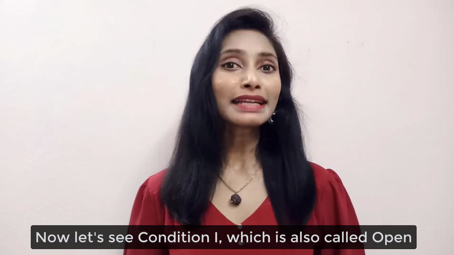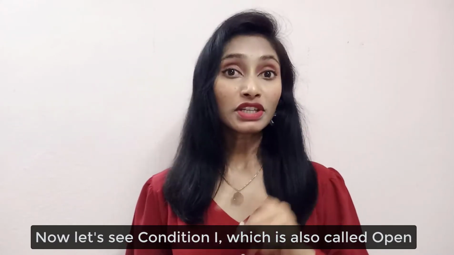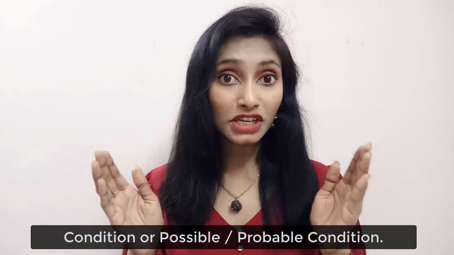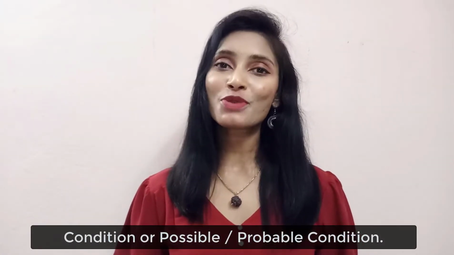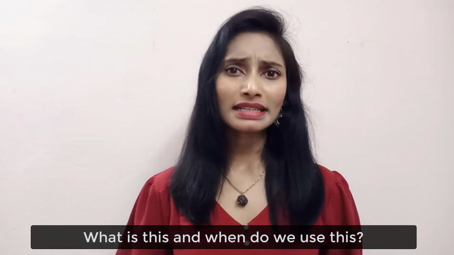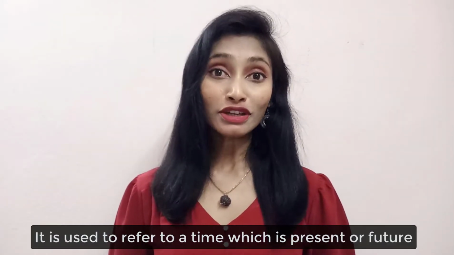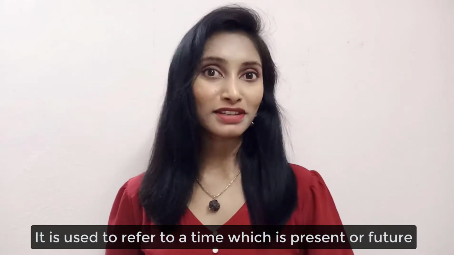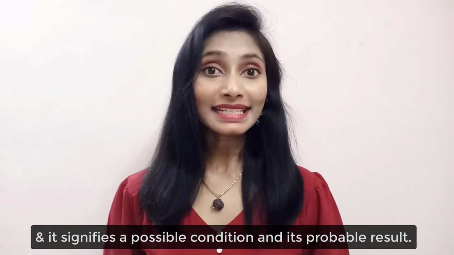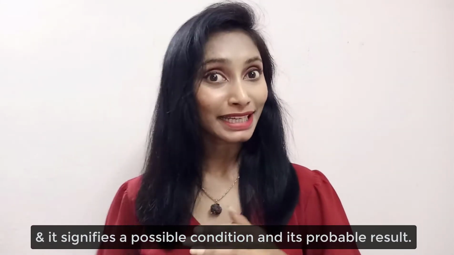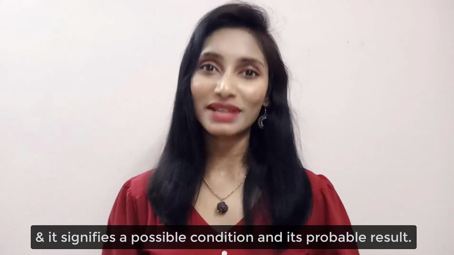Now let's see condition 1, which is also called open condition or possible or probable condition. What is this and when do we use this? It is used to refer to a time which is present or future, and it signifies a possible condition and its probable result.